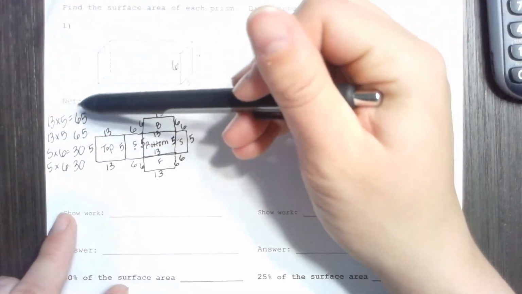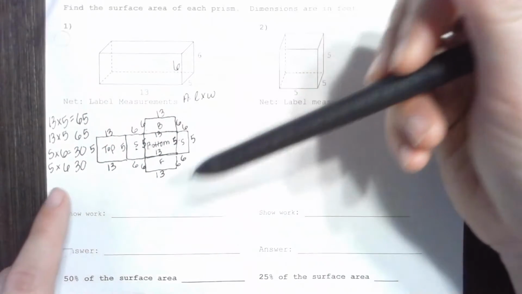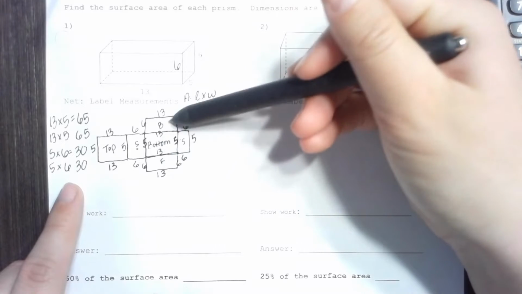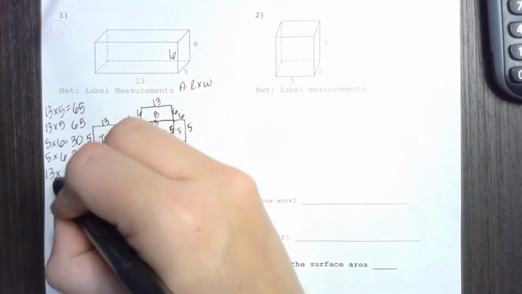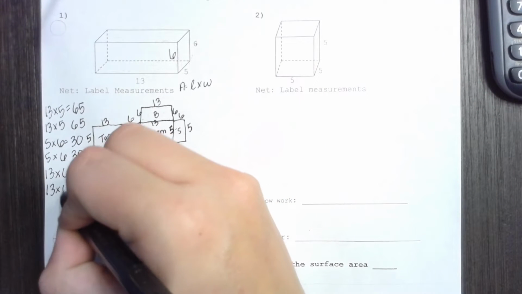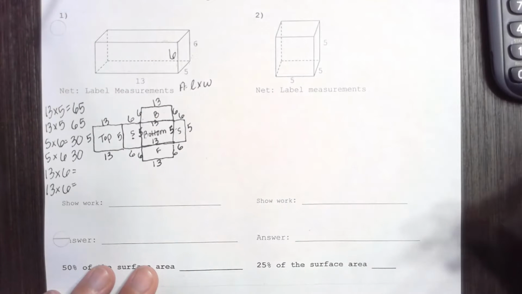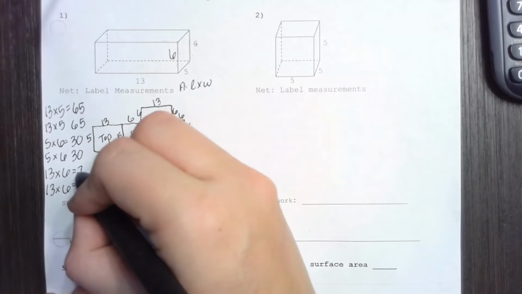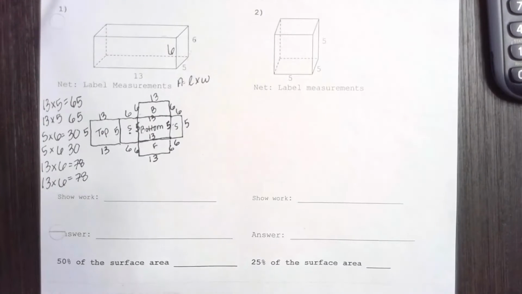Okay, so we have the top and the bottom that had areas of 65. We have the two sides that have areas of 30. So last step is to find the areas of the front and the back. And remember, your front and the back had measurements of 13 by 6. So we're just going to take 13 times 6, 2 times for the front and the back. And that will give us 78.